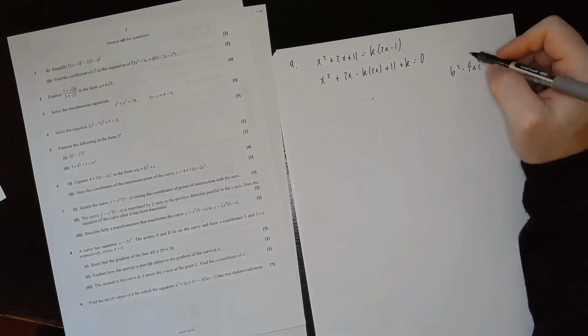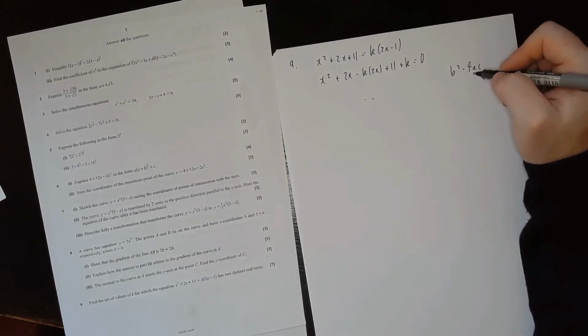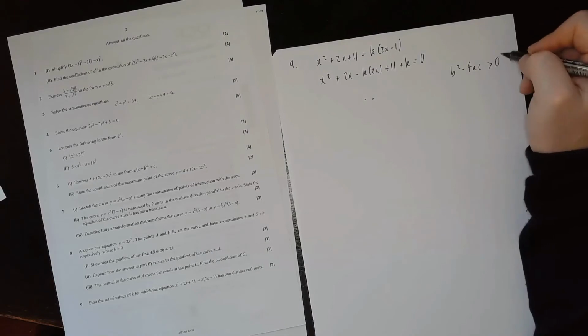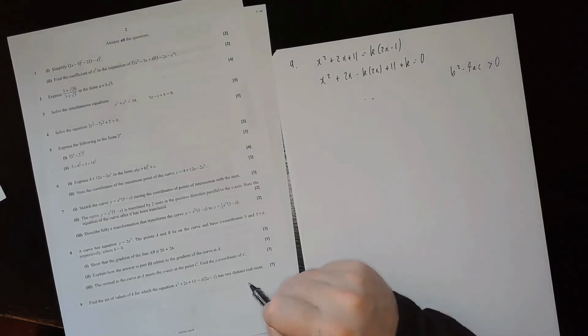And when that discriminant is greater than 0, we have two distinct real roots.